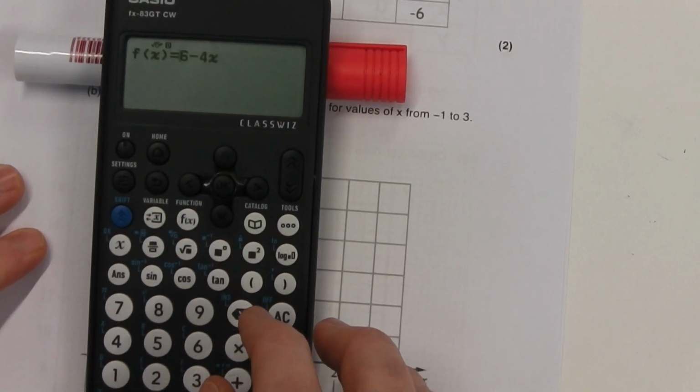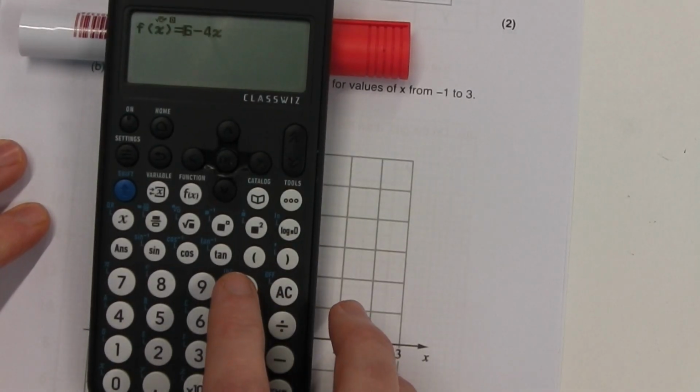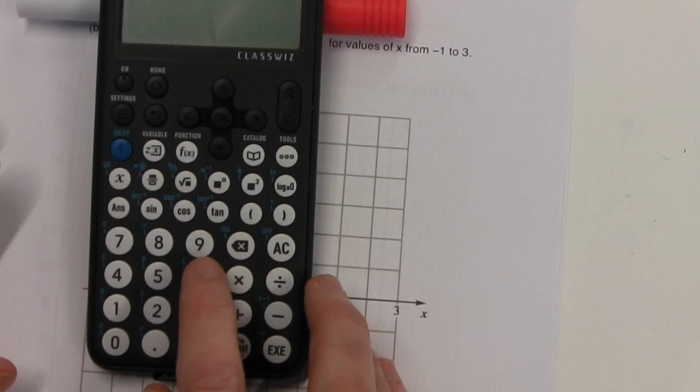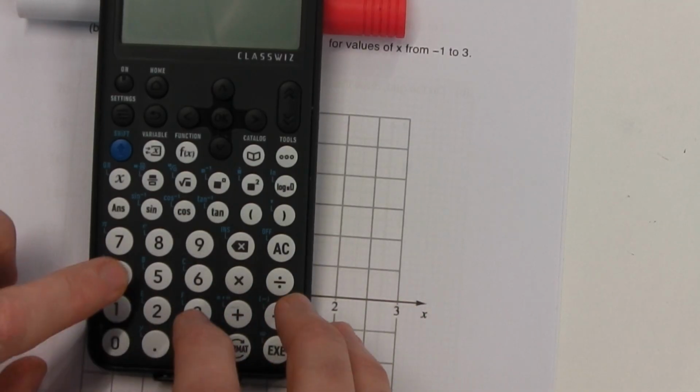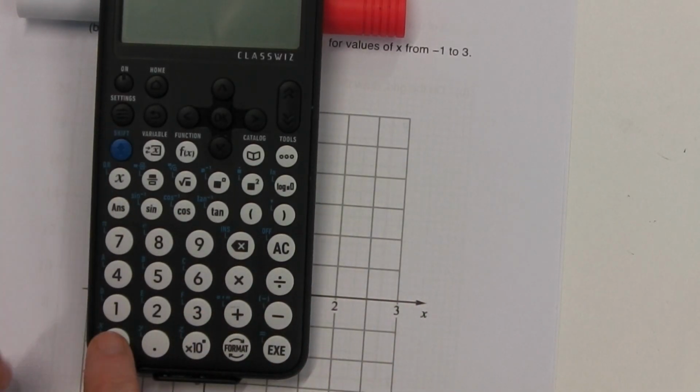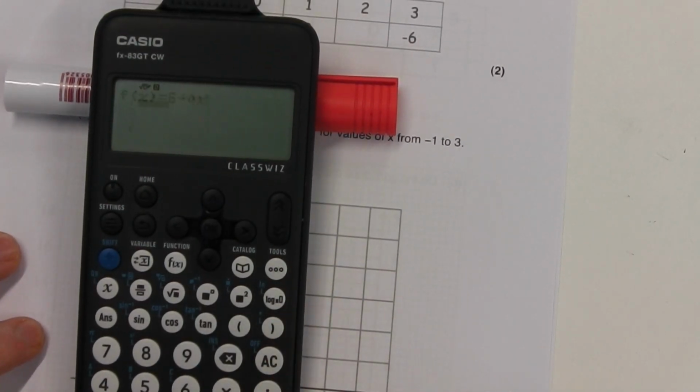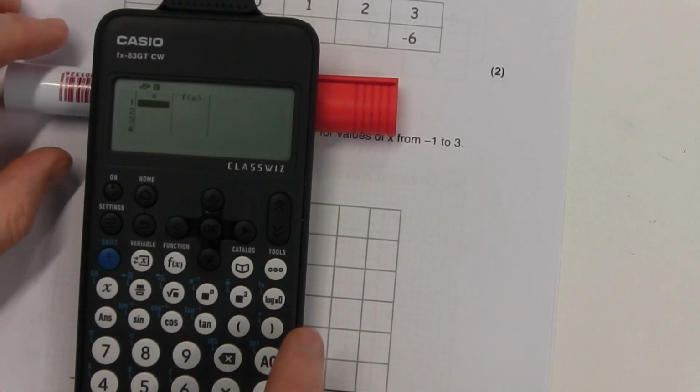Okay, so just to reiterate, if you press home, across to table, press the function button, down to define, and we can type in there. So again, if I'm going to redo that one, 6 take away 4, and then the x is shift and then 0. So we've got our function there, okay. And then when we're onto there, we can then put our values in.